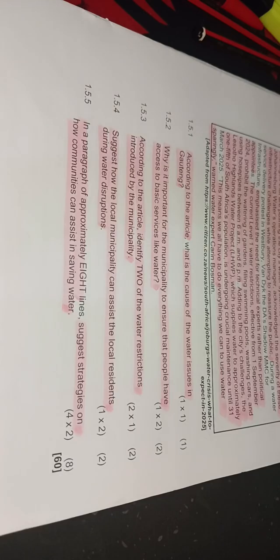Repair leaking taps. Guys, repair leaking taps. What else can they do? They can also store water, collecting rainwater to use in gardens. They can also drill boreholes. What else can they do? They can also arrange cleanup campaigns of local rivers to ensure water is not polluted. They can use Jojo tanks to store water in rain season. So this is what they can do.